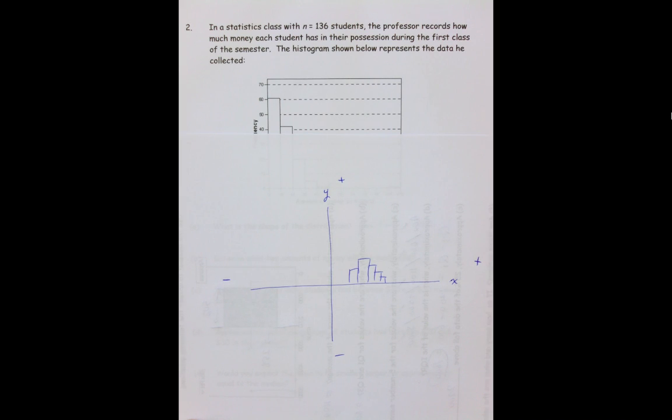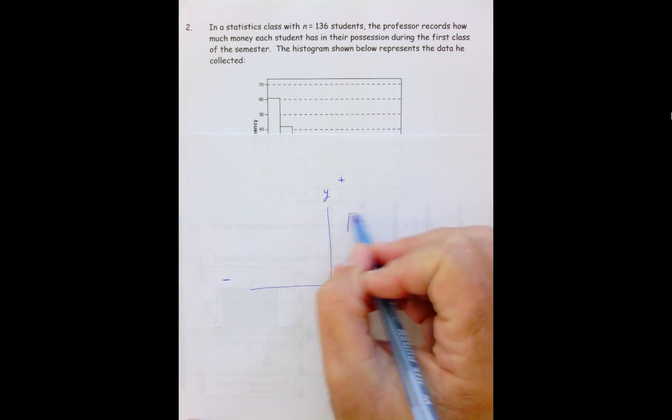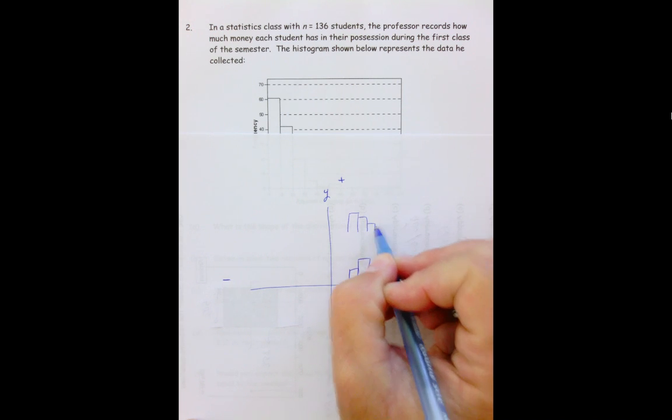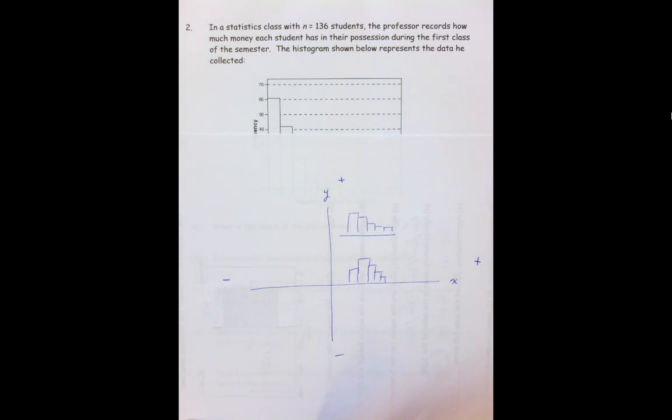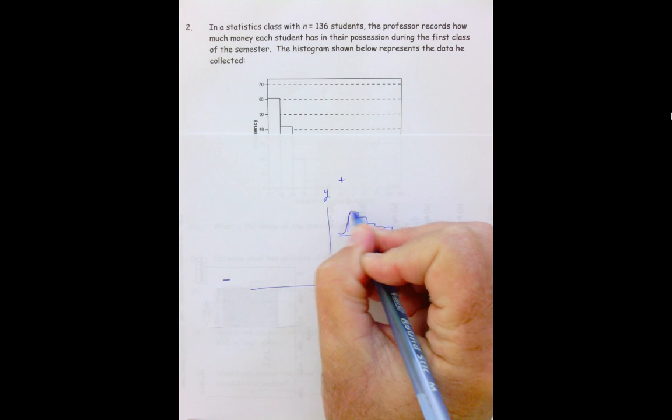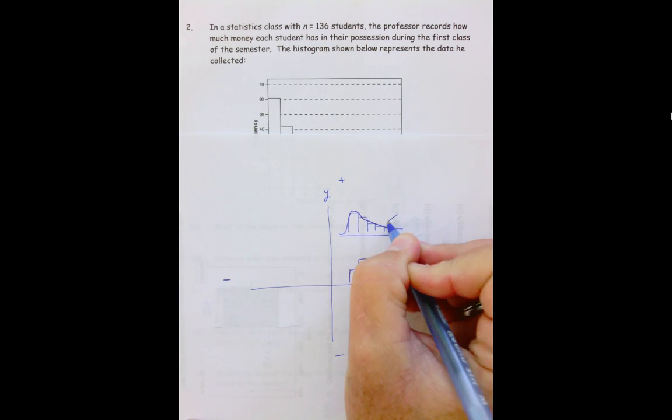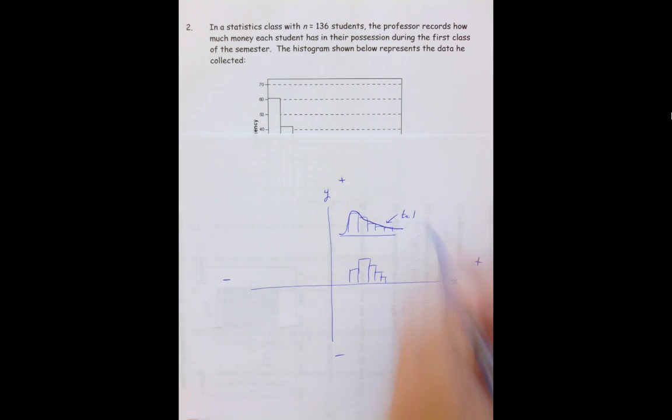Skewness is defined by the tail. So if we have a histogram that looks like this, if we smooth that thing out, the tail is in the right side of the distribution.